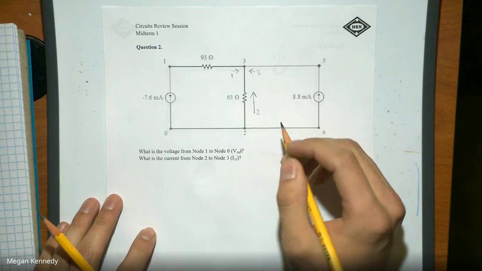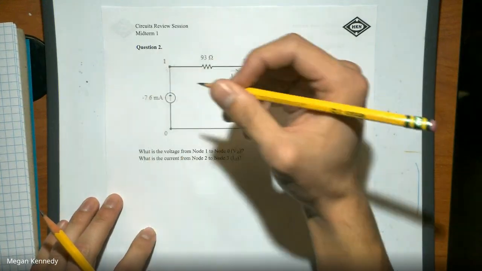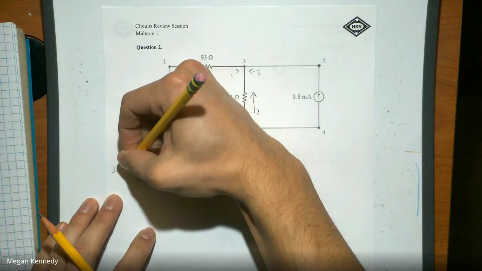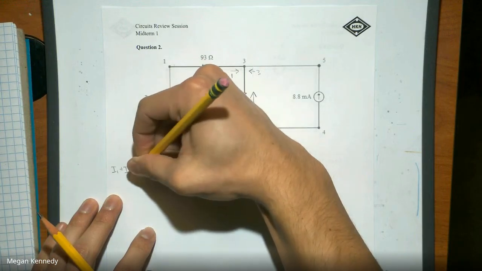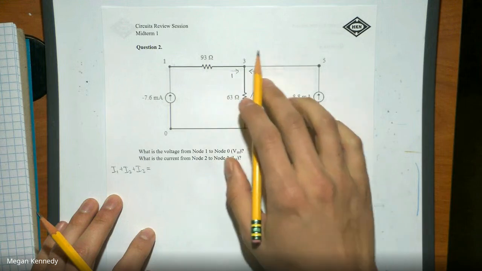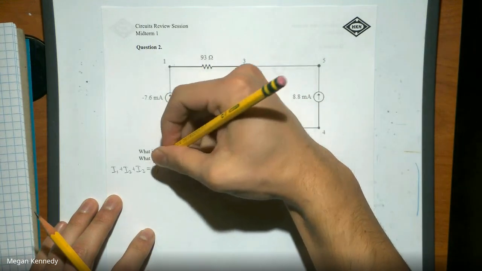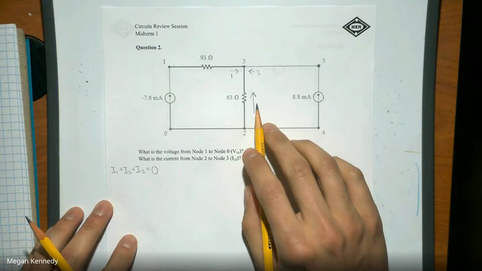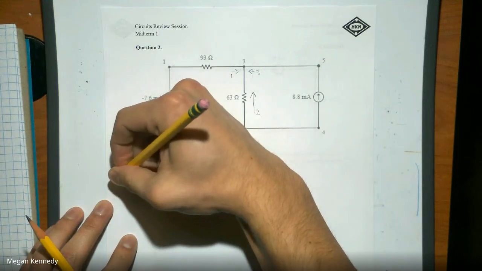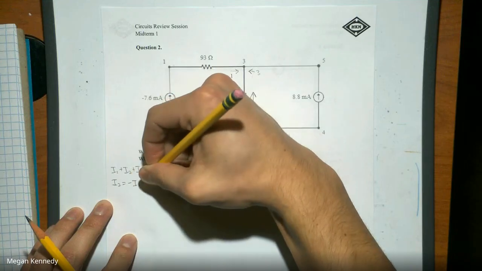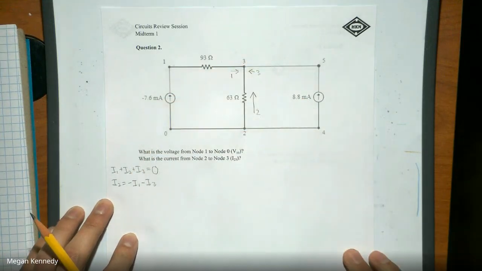So the sum of the currents entering the node, all 3 are entering. So we have I1 plus I2 plus I3 equals the sum of the currents exiting. There are no currents exiting, so we have 0. We're looking for this current 2, so I rearrange this.